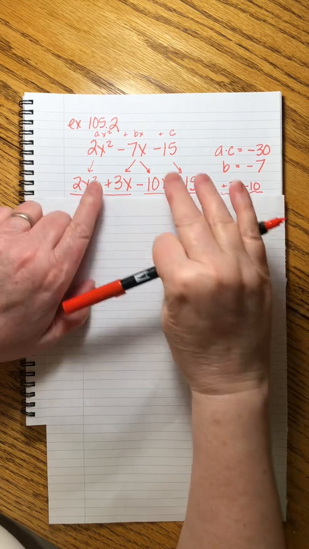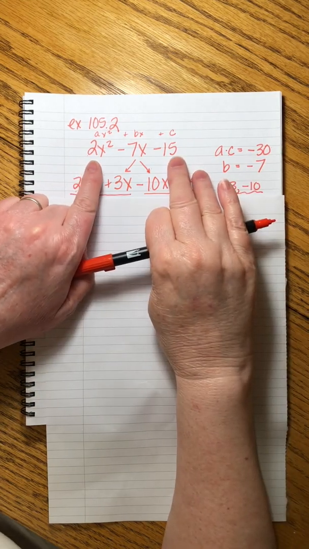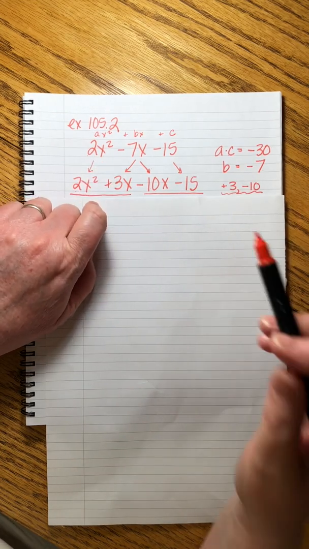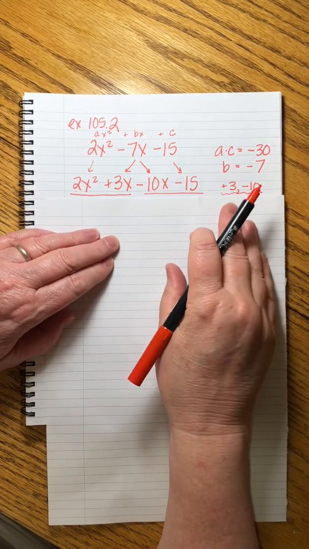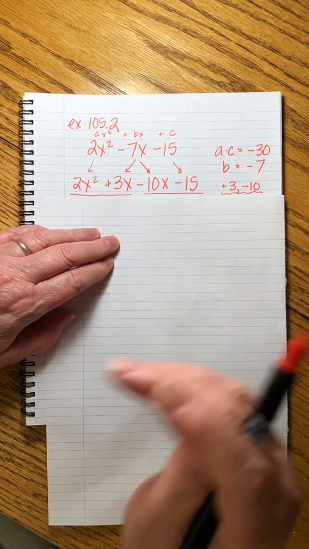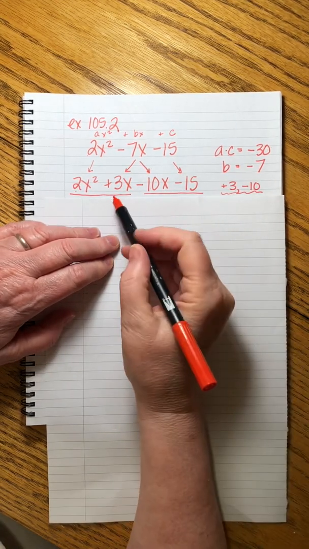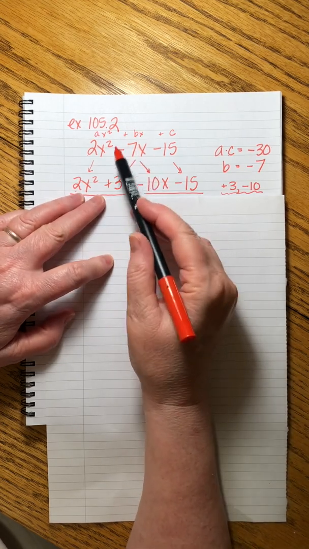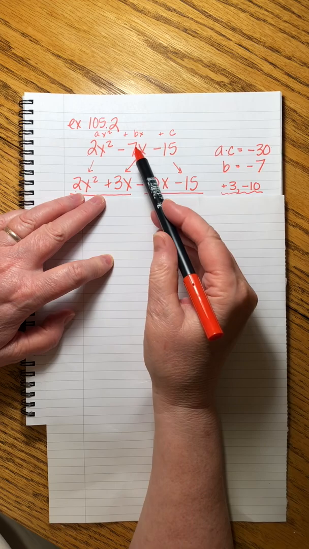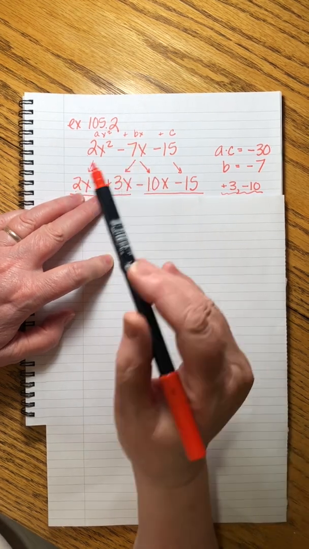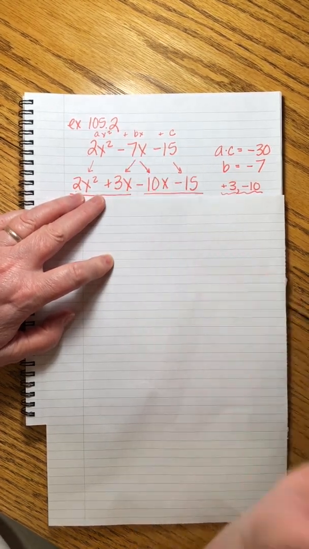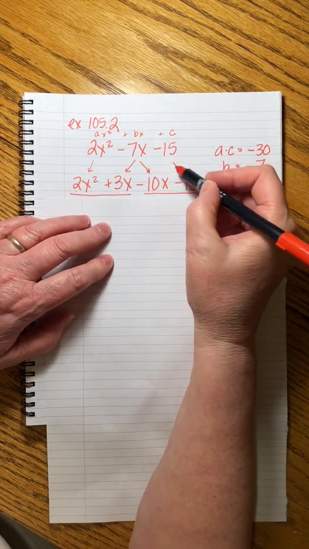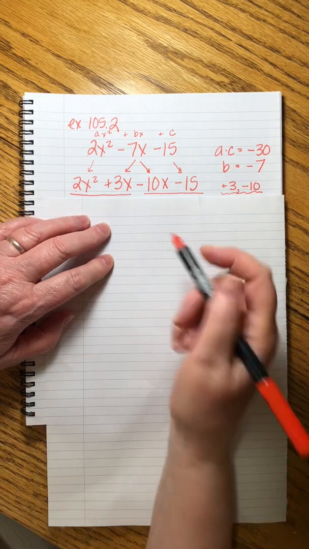If you're looking at the rest of the problem and you think, oh, I want them to be in a certain order, that's fine. If you don't have a preference, just toss them in any old way and it will work out. I personally don't think about it. I just toss them in. As long as they add back to the B, right? +3 minus 10, that does equal -7. Always check and make sure that you've paid attention to your details. All right? And then again, the A term comes down, the C term comes down exactly the same.